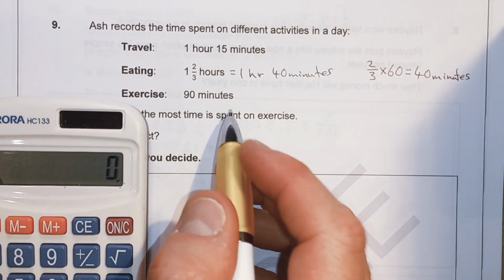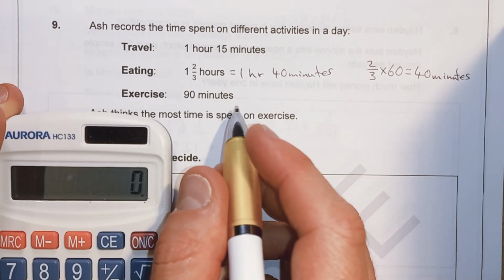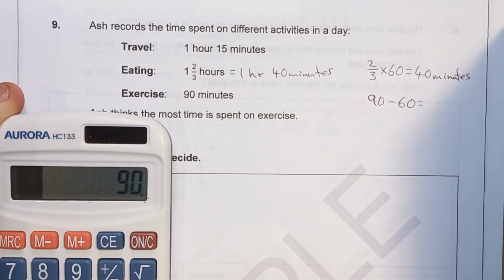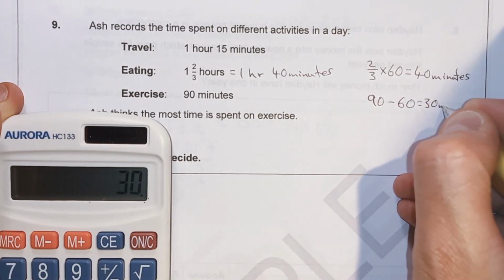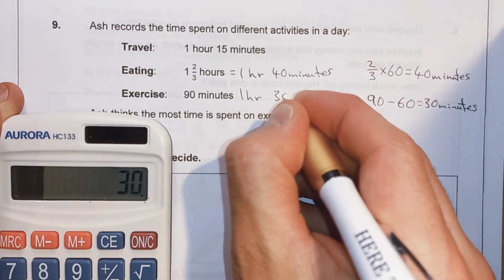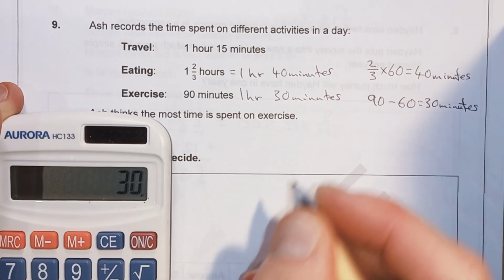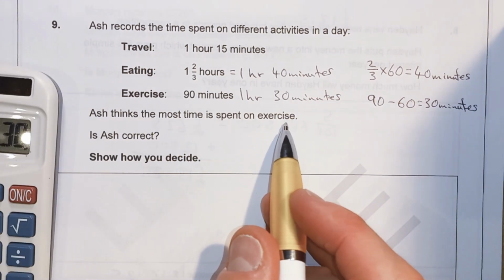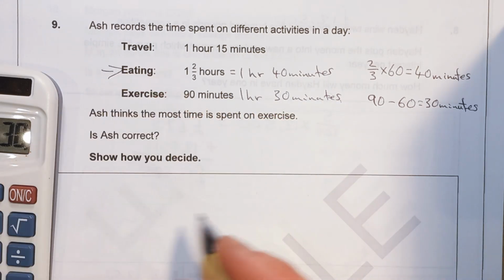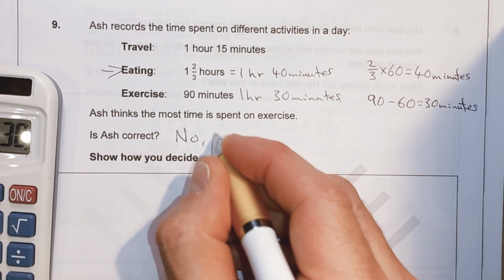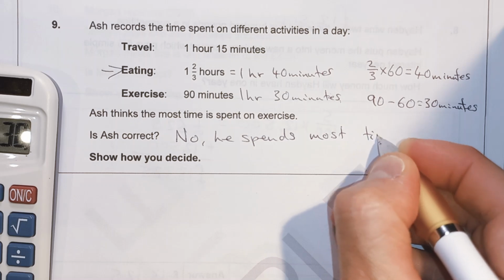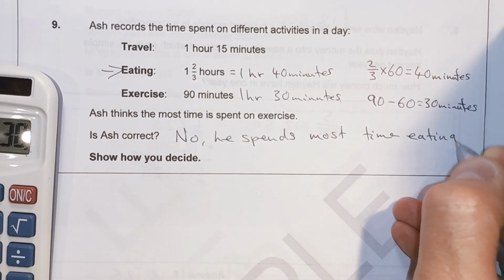And exercise is for 90 minutes. Well, again, we know there's 60 minutes in an hour. So if we take off 60 for 1 hour, we're left with 30 minutes. 1 hour, 30 minutes. Ash thinks the most time is spent on exercise. Is Ash correct? No, because it is eating. He spends most time eating. Okay.